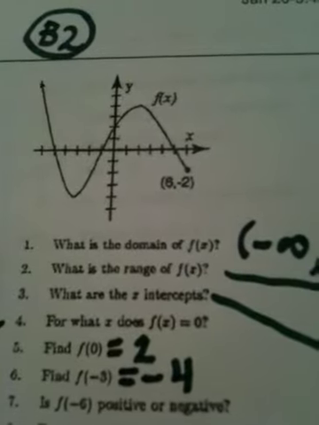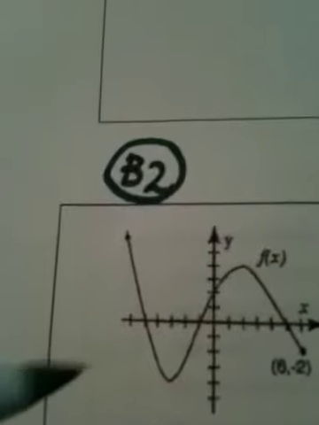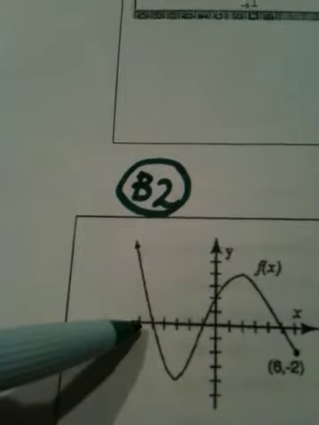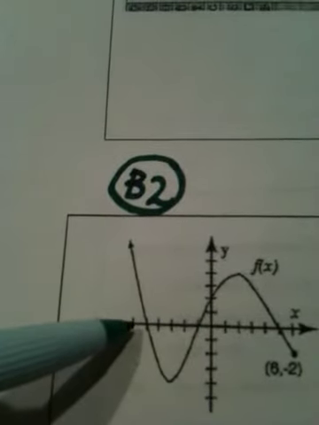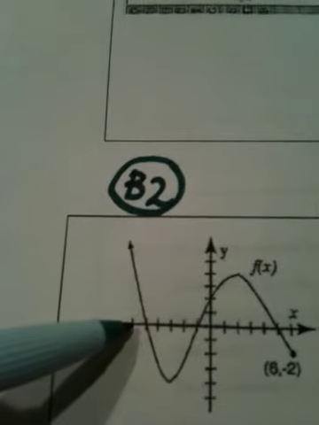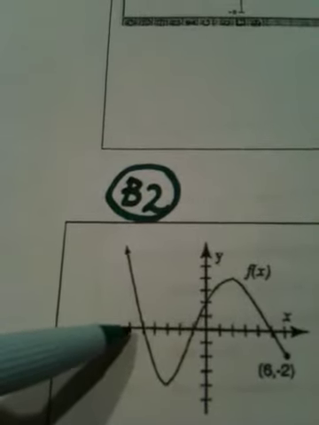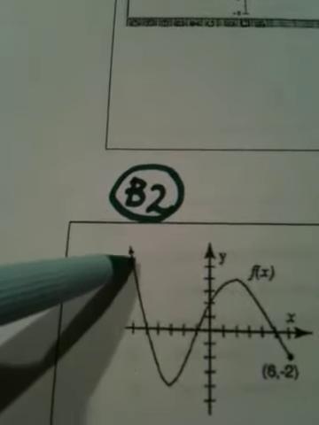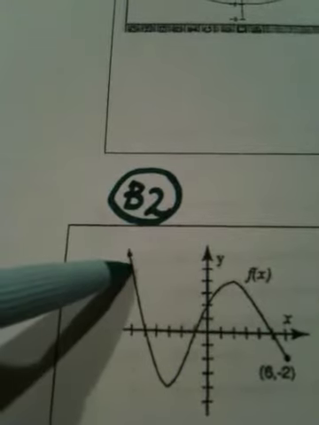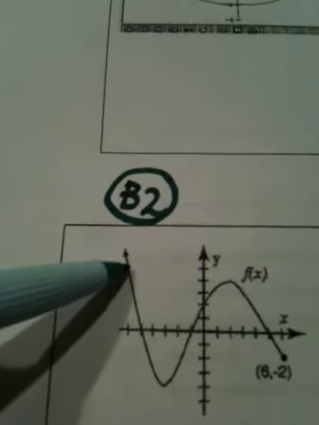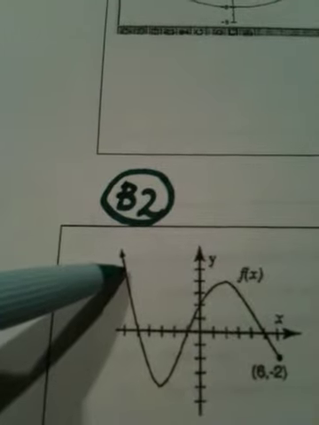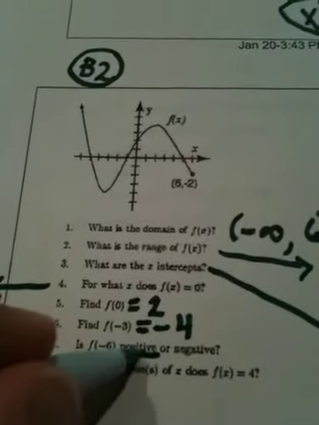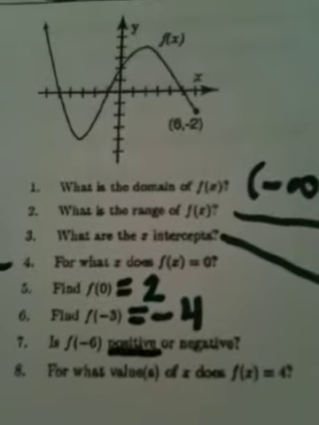Is f of negative 6 positive or negative? Well, let's see. If I find negative 6, which is right here, it didn't say find it, it just wants to know whether it's positive or negative. It wants me to find f of negative 6. Negative 6 is an x value. If I look up, I run into the graph. So that means my y value would be up here somewhere. And what kind of y value is in this quadrant? It's a positive number. So for that reason, we know that f of negative 6 would be positive.